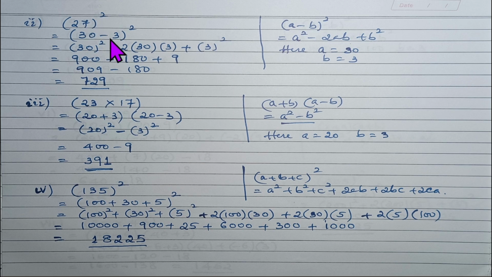Now coming to the next example, we have to find 27 square, and 27 can be written as 30 minus 3, and I can go for the a minus b whole square identity. Therefore we have a square minus 2ab plus b square. a is 30 here, b is 3, and therefore it is 30 square minus 2ab, 2 into 30 into 3, plus 3 square. 30 square is 900, and this becomes 9, and 2 into 30 into 3 is 180, and therefore it will be 909 minus 180, and that is 729 is the answer.